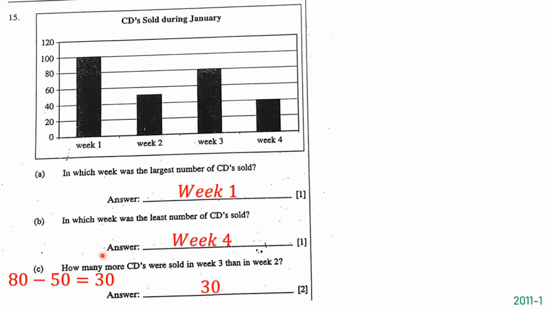Then we have, how many more CDs were sold in week 3 than in week 2? Well, in week 3, we know that there were 80 CDs sold, right? And then in week 2, there were 50 CDs sold because this bar is in between 40 and 60, and that's going to be 50, because you have 40, then 50, then 60. So definitely, even though they don't label it, this number is 50. And so we have 80 minus 50, which is going to be 30. So 30 more CDs were sold in week 3 than in week 2.